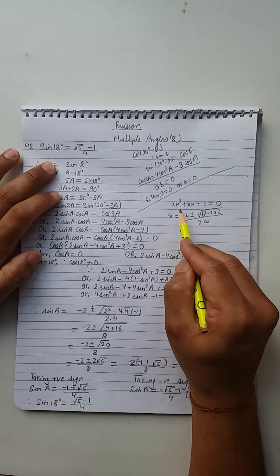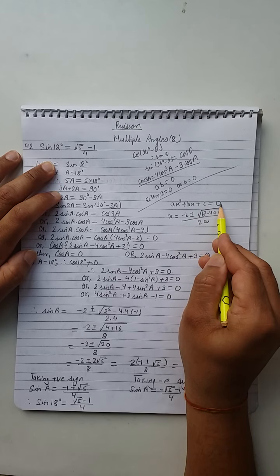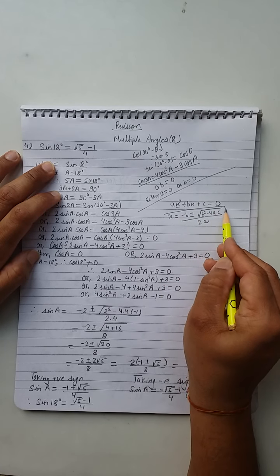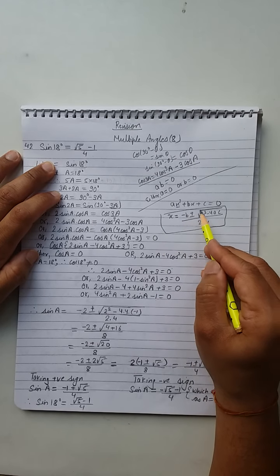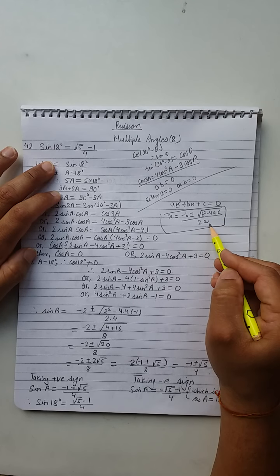I repeat, if we are given an equation ax square plus bx plus c equal to 0, then the value of x is given by this formula. x is equal to minus b plus minus square root of b square minus 4ac over 2a.